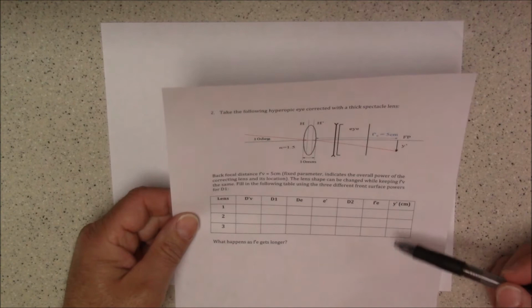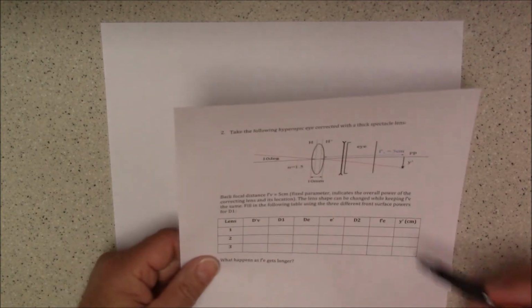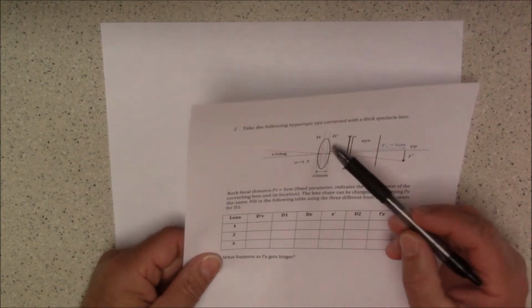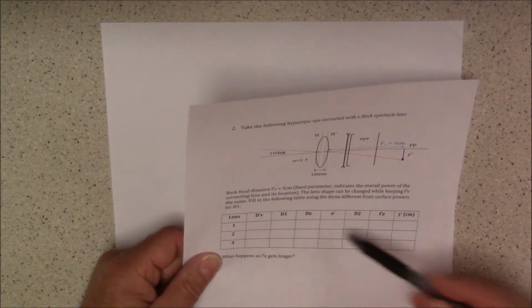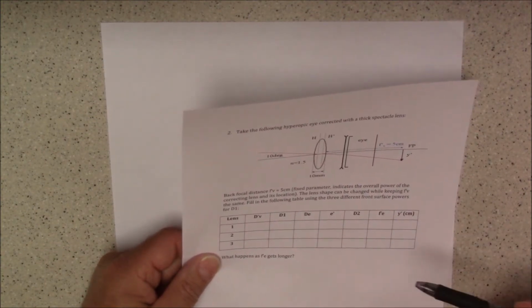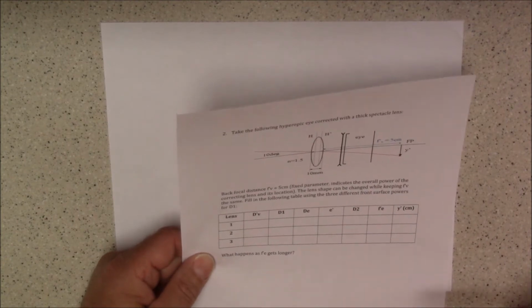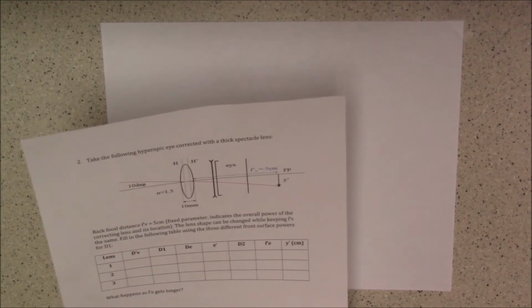In this case, we're transporting ourselves back into Wollaston's day, Ben Franklin glasses, positive front and back base curvature, and we're going to have to do mathematical calculations just as we were doing with the first set. So let us get started.